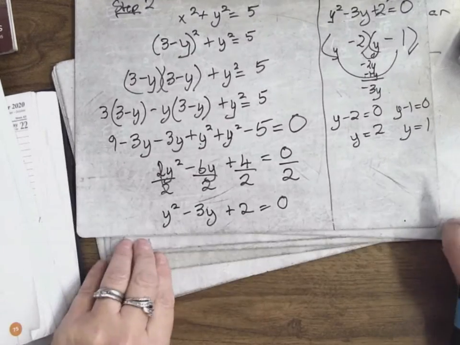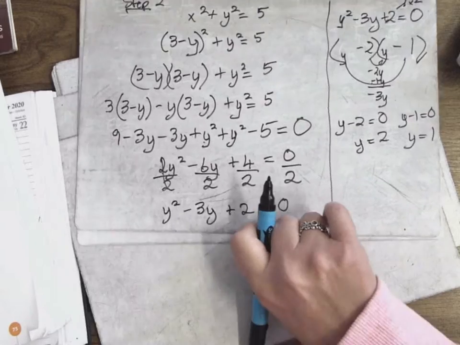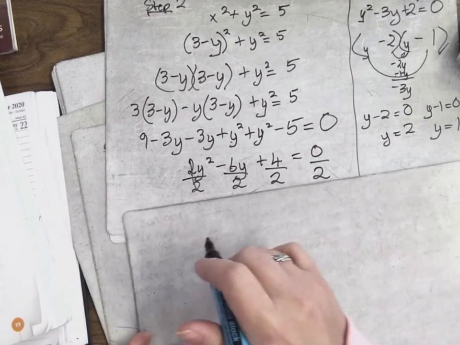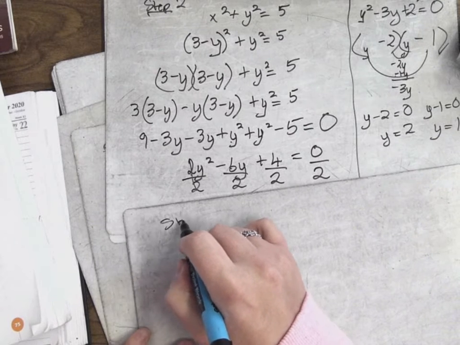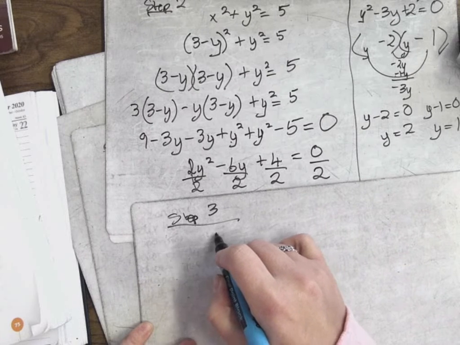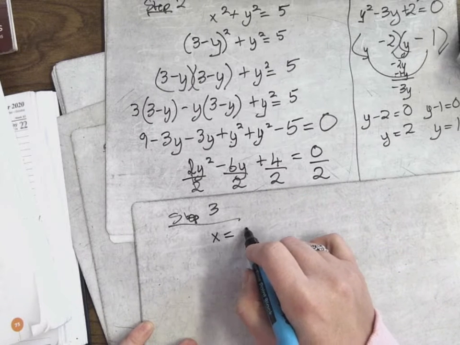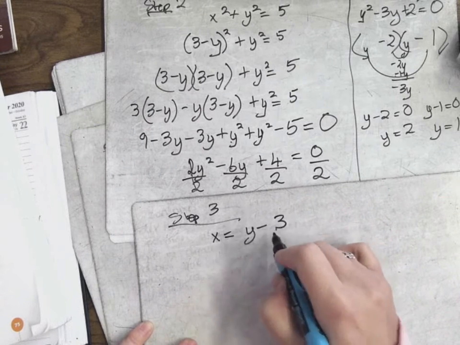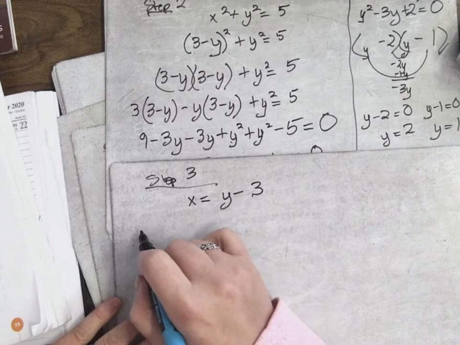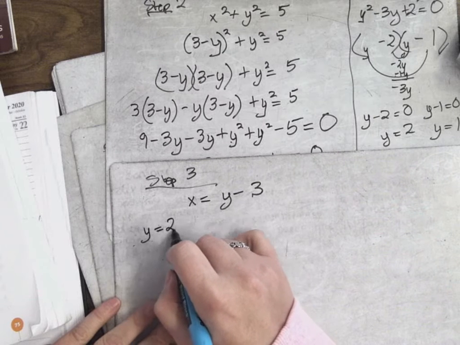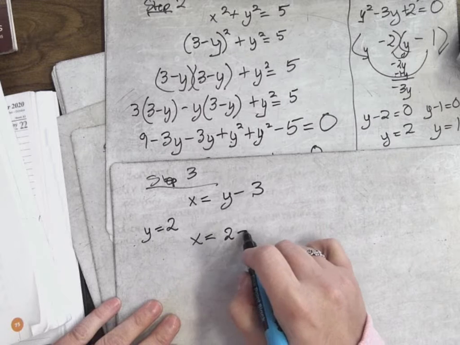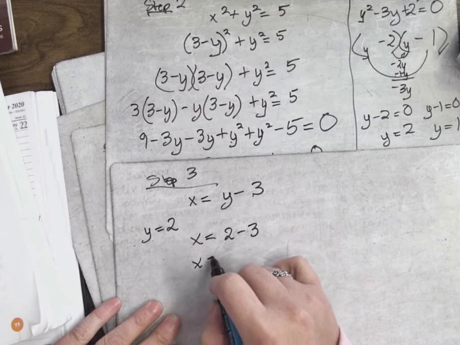Okay, so you have to go back to your linear, this is your last step. So your last step is step 3. You go back to your linear equation. So you go back to step 1, and in step 1 we had that x is equal to y minus 3. Didn't we? But I know that y is equal to 2. So that means everywhere I see a y, I'm going to put in a 2. So y equals 2 minus 3. So x is, sorry?